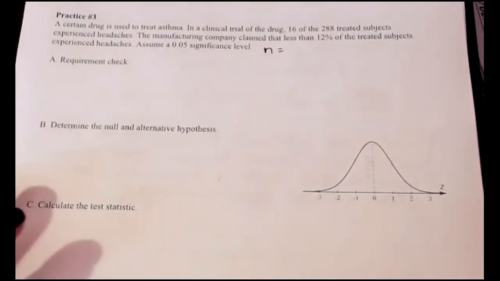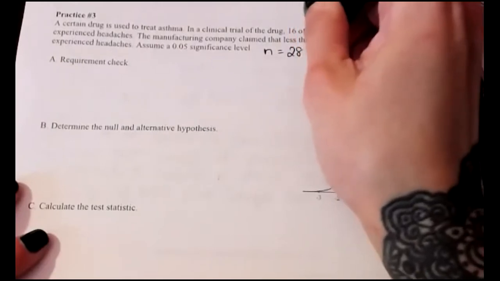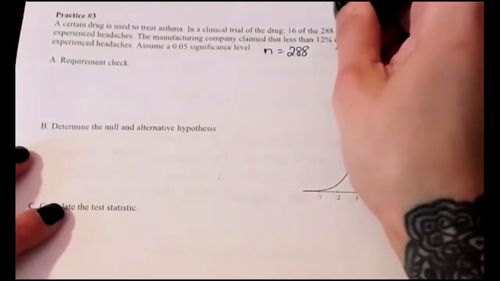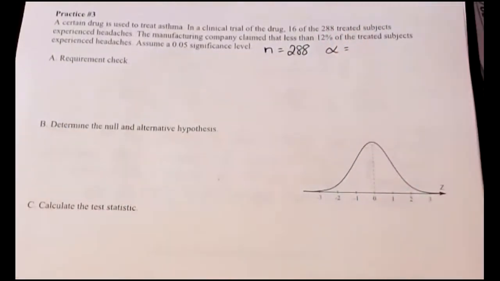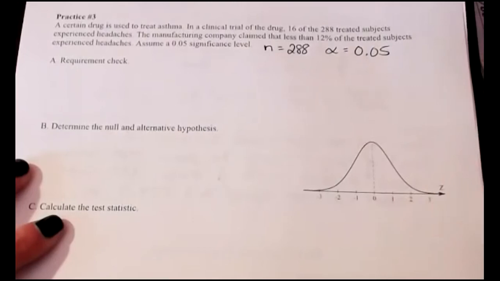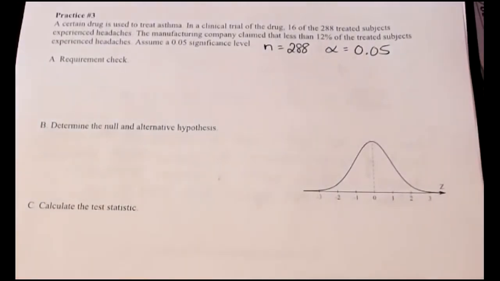288. Yes, 288. Perfect. N is 288. Do we see our alpha? Would somebody share the alpha? It would be 0.05. Perfect. Beautiful. We can actually also write down our p-value.